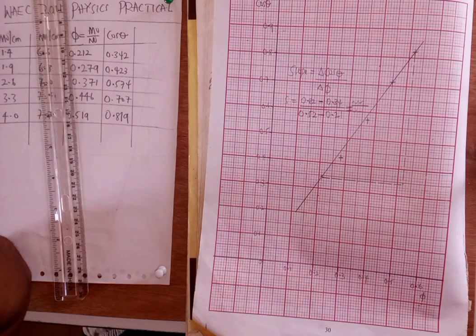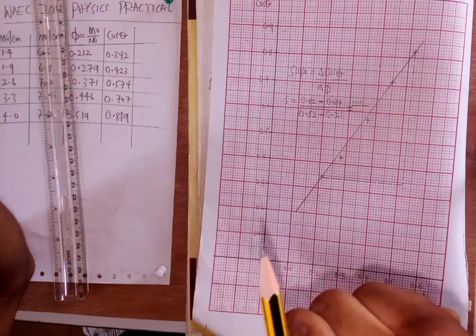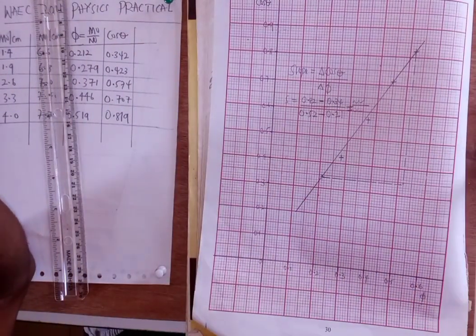Okay, fine. Critical angle is simply that angle of incidence in the denser medium when the angle of refraction in the less dense medium is 90 degrees.